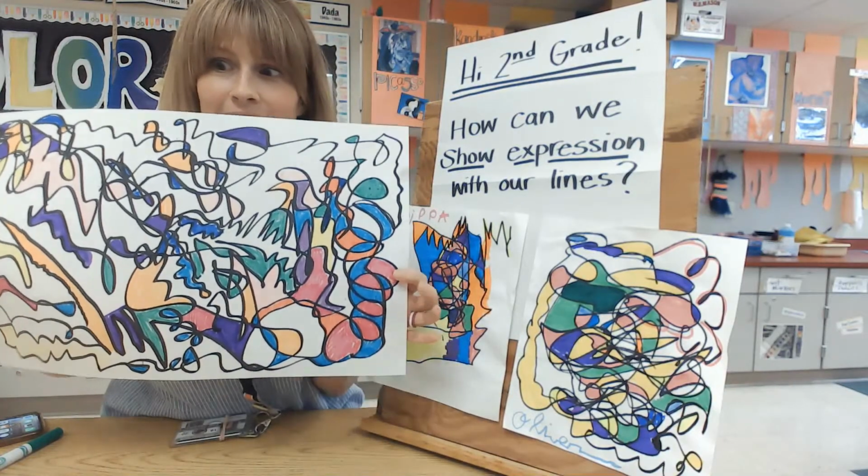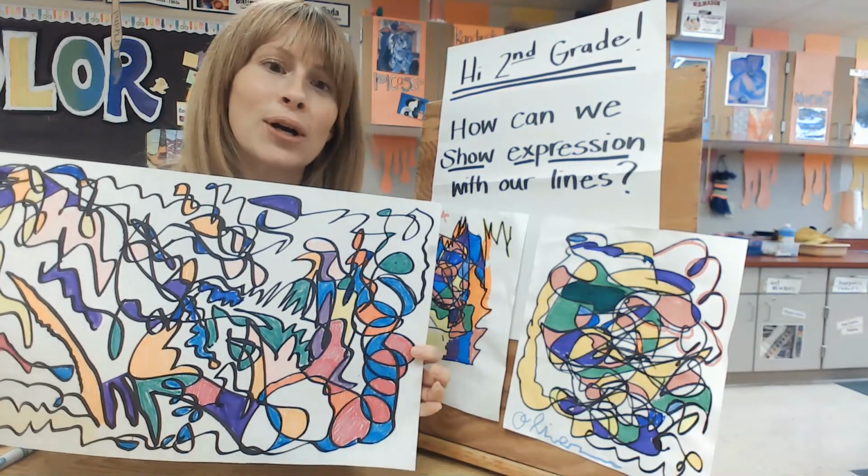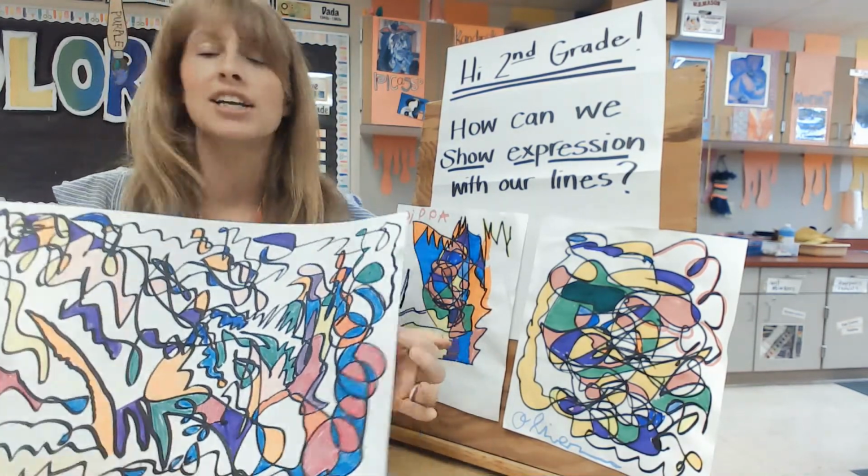Here's my finished picture. I added crayon and marker, and I'm excited to see what yours is gonna look like.